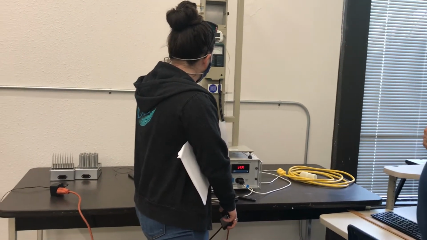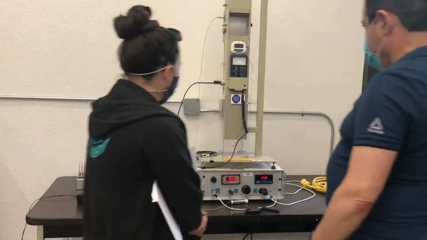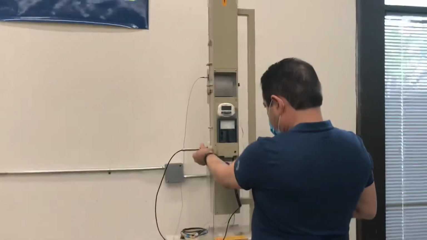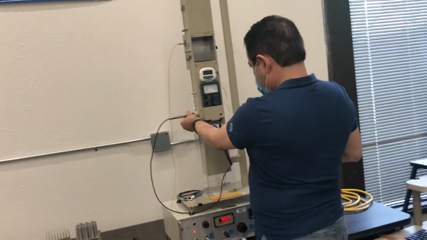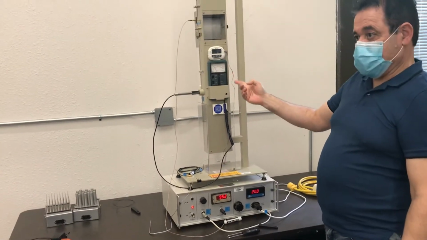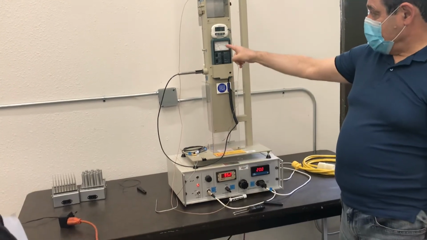I feel like it's higher. All right, so let me just make sure. Yeah, that's good. Now, obviously we don't have 1 meter per second yet. Because the orientation is fine, just turn the knob until you get to 1 meter per second.